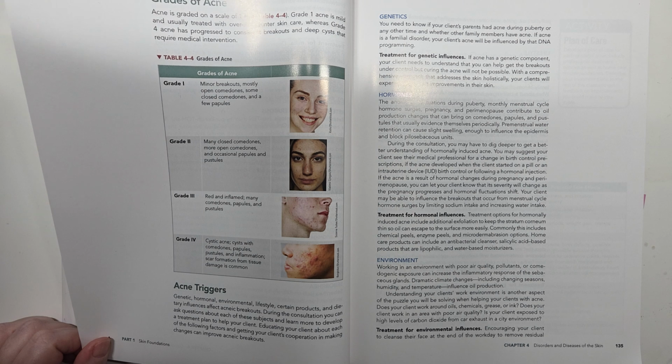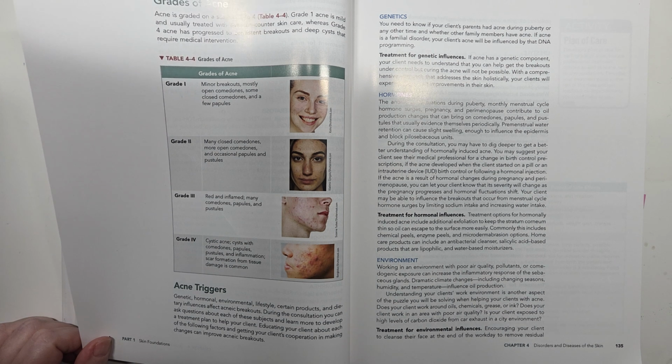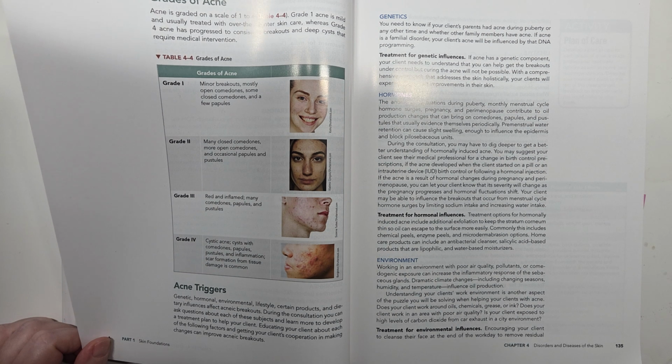Grade 2: many closed comedones, more open comedones, and occasional papules and pustules. Grade 3: red and inflamed, many comedones, papules, and pustules. Grade 4: cystic acne, cysts with comedones, papules, pustules, and inflammation. Scar formation from tissue damage is common.